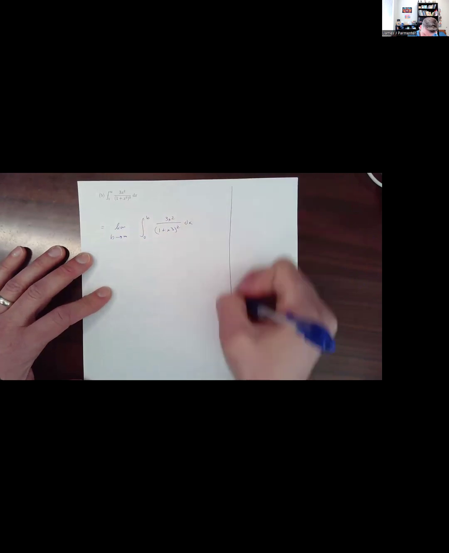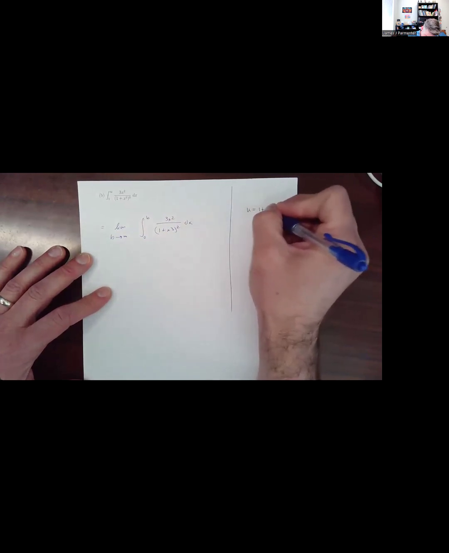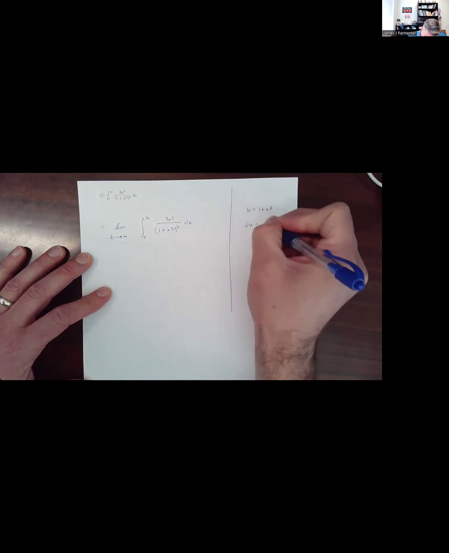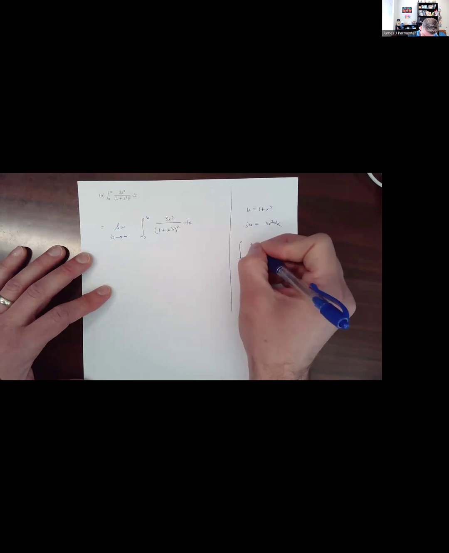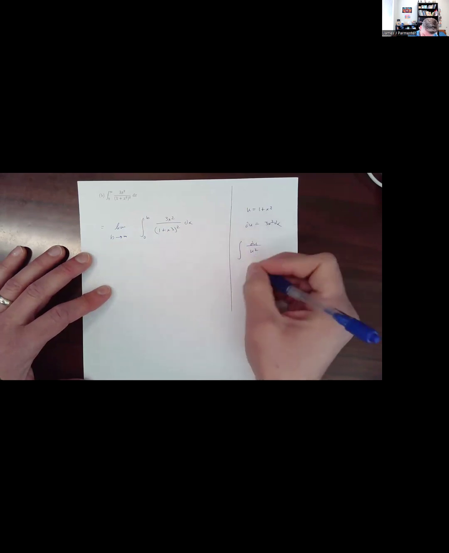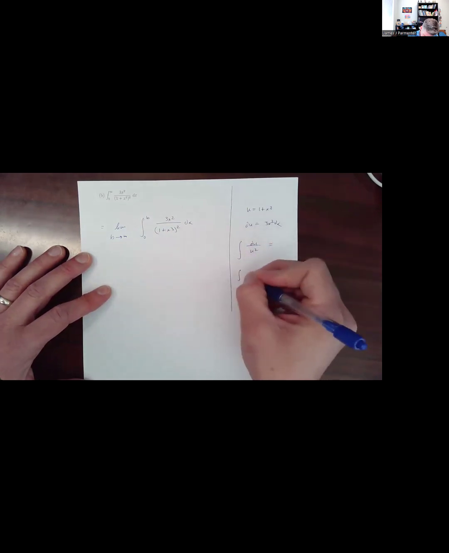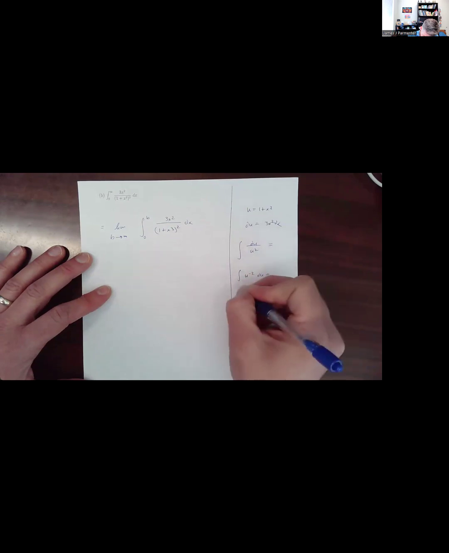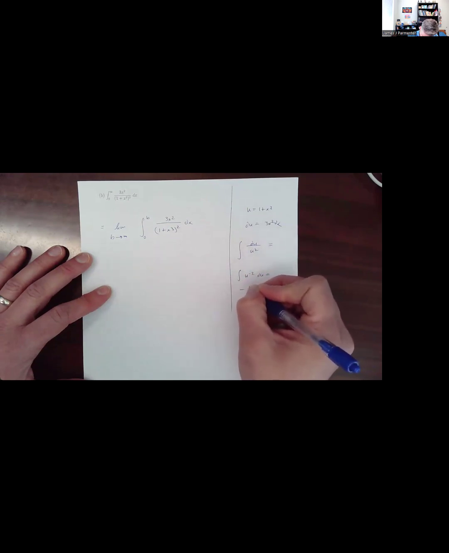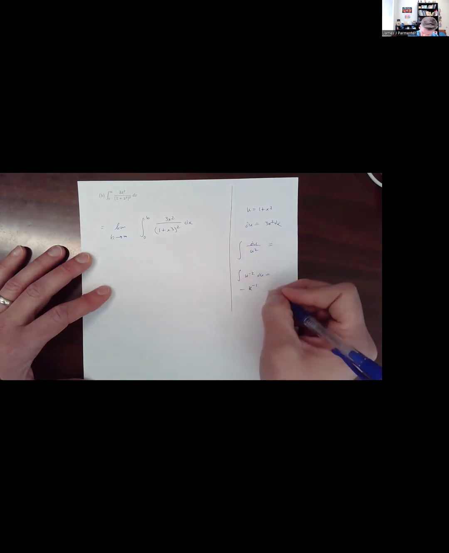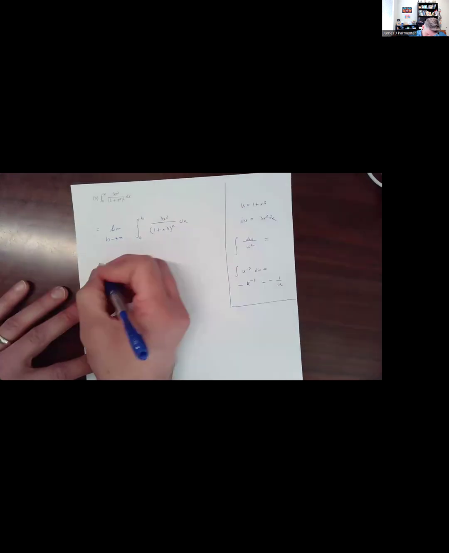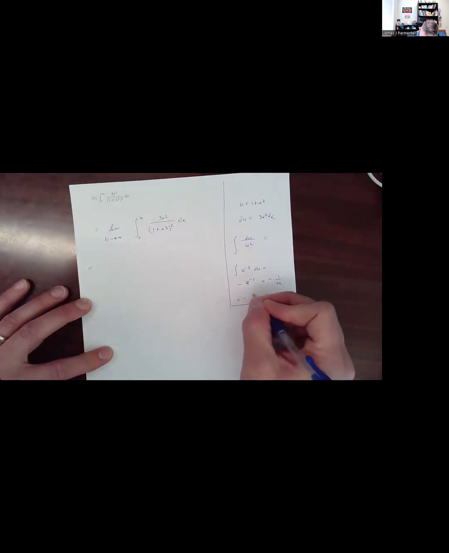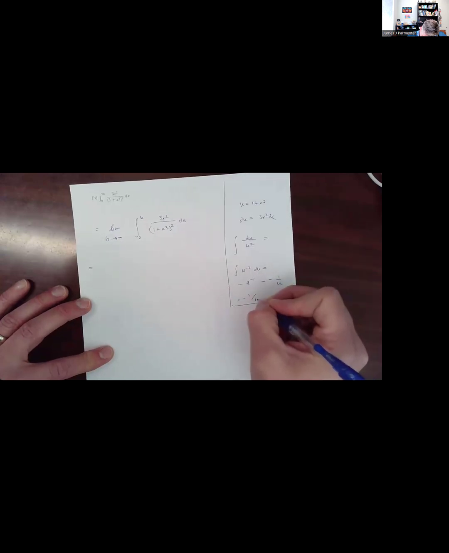Again, this requires a u-sub. u would be 1 plus x cubed, du is exactly 3x squared dx. This is going to become the integral of du over u squared, which is the same as the integral of u to the negative second du, which becomes u to the negative first divided by negative 1, which is really the same as negative 1 over u. That is negative 1 over 1 plus x cubed.